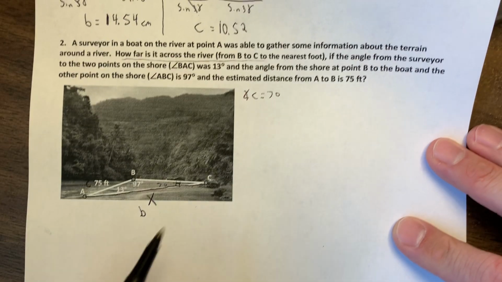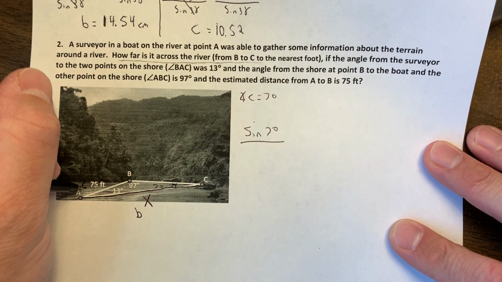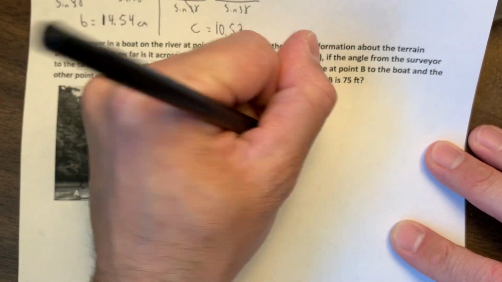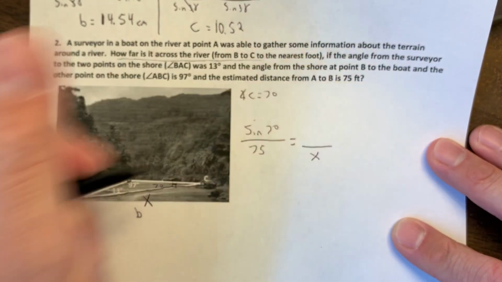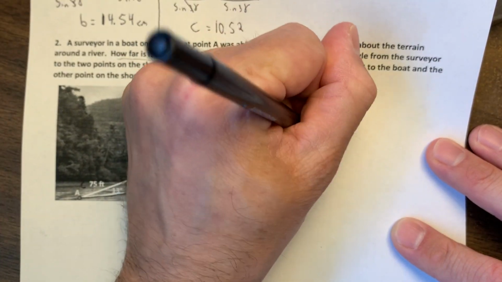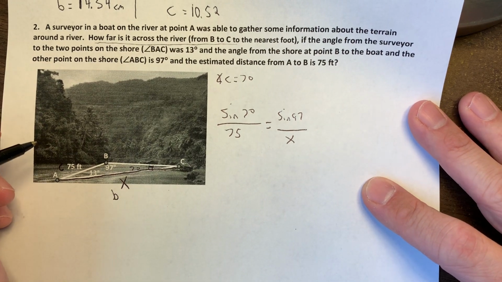So look, I'm going to use angle C. I'm going to do the sine of C, which is 70, over little c, which is 75, and that'll equal, I want to find x, that's little b, so I have to do the sine of 97. That's easy. That's not hard at all.